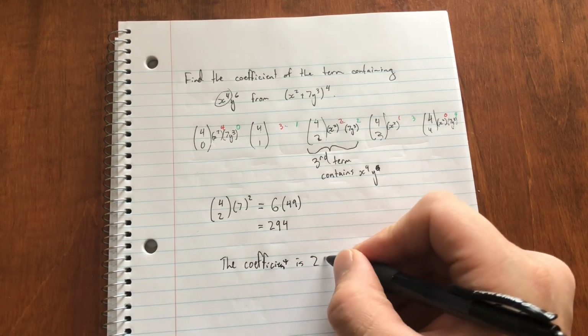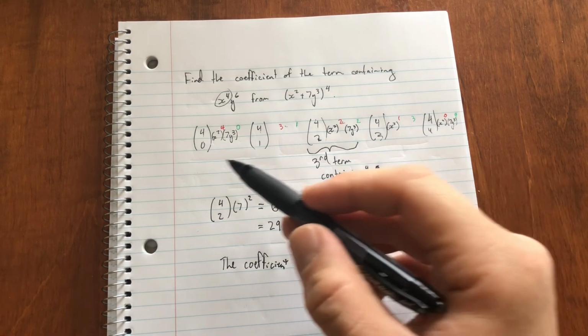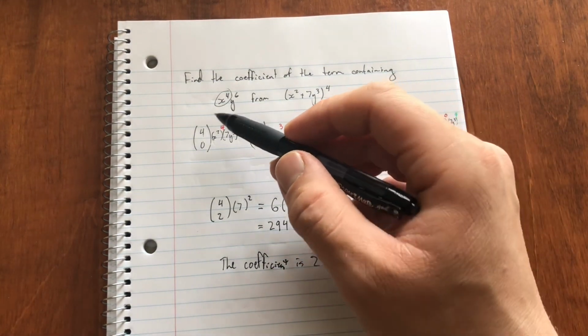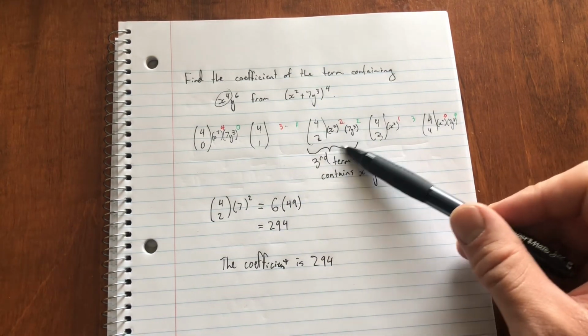And therefore, the coefficient is 294. Now, like I say, there's lots of ways to ask a question of this particular style. They try and hide information from you or give you more information. But thinking about what contributes to make the term look in that way is a great strategy for figuring out which one you actually need to focus in on.